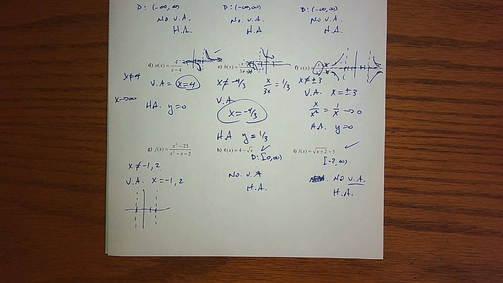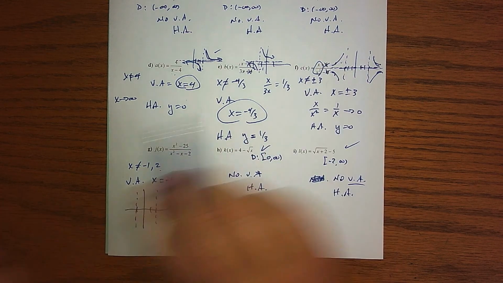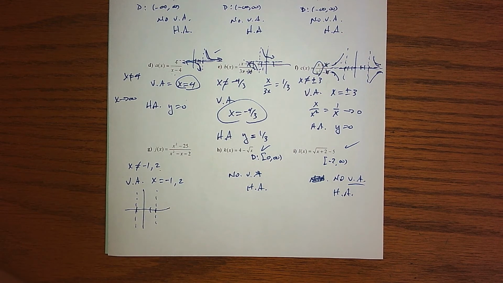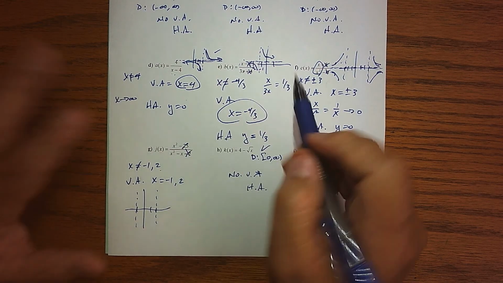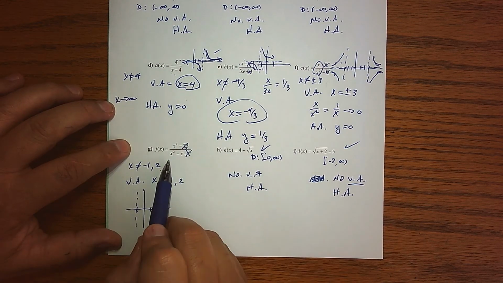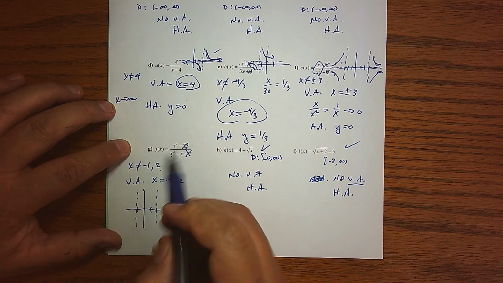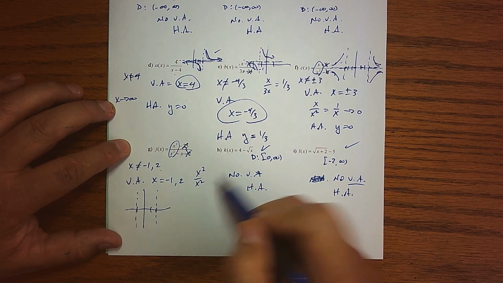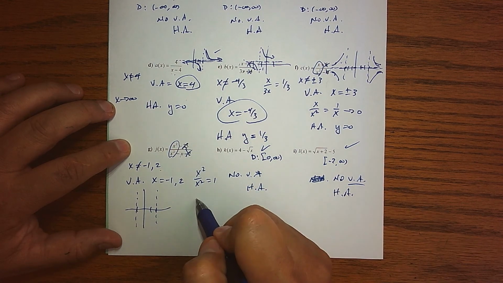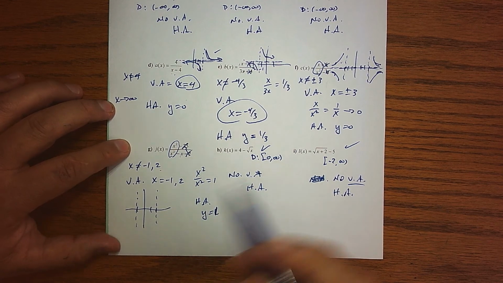And then last but not least, right, again, we're looking at what predominantly is going to be our big major factors, right? So these are going to not be a factor when x gets big, and pretty soon x squared, right, is going to dominate just x. So the dominating terms here are x squared over x squared, which leads to 1. So the horizontal asymptote in this case is y equals 1.